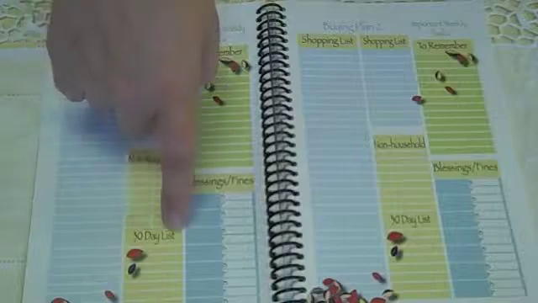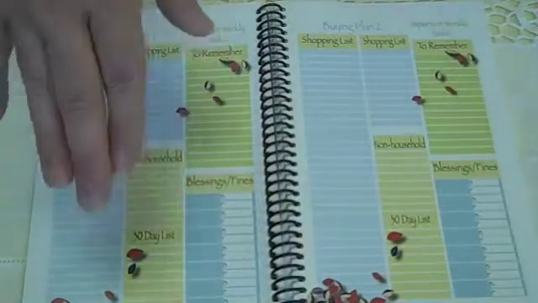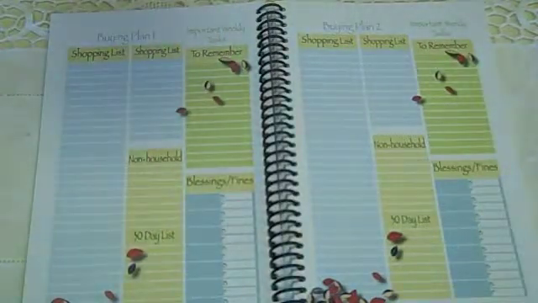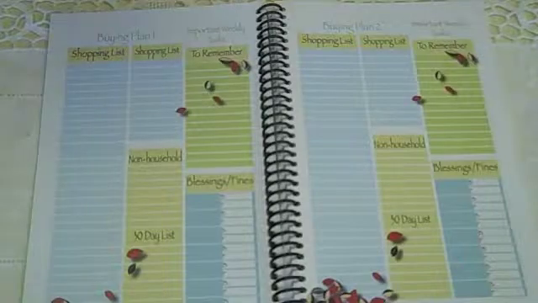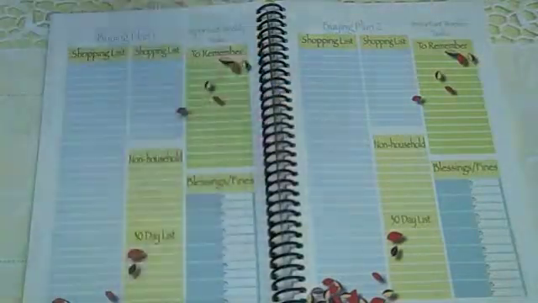Now also the 30-day list. The 30-day list is for things that you think you want to buy, but you're not sure. Maybe it's an expensive item that you really have to still pray about, but you don't want to forget about it. So you put it down there and you pray about it.